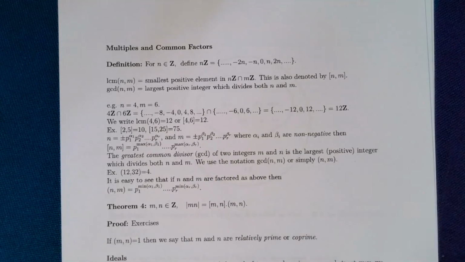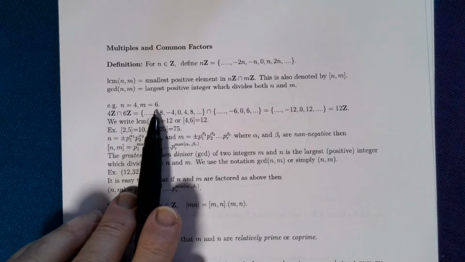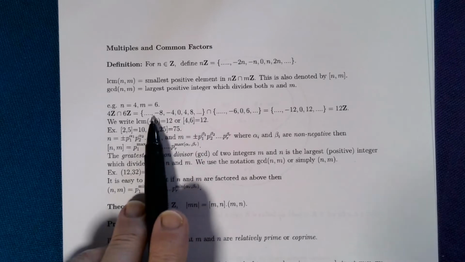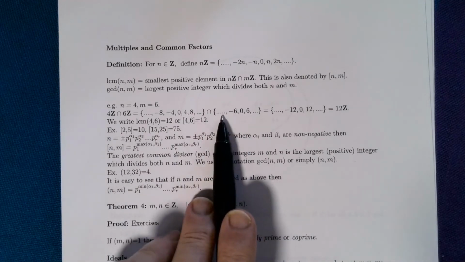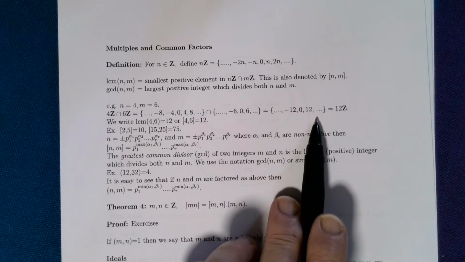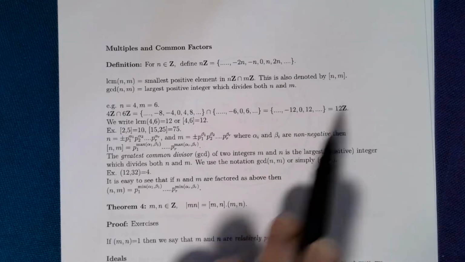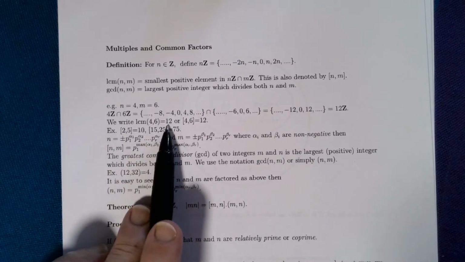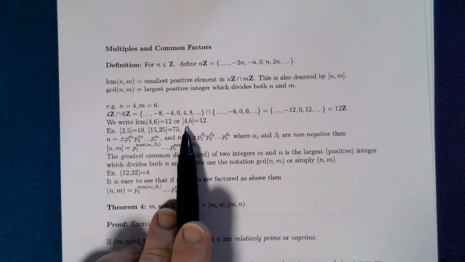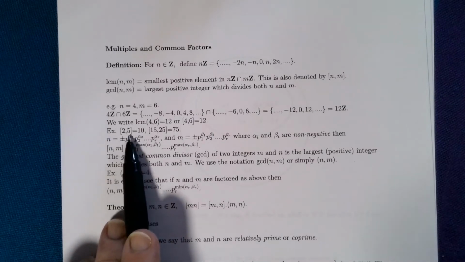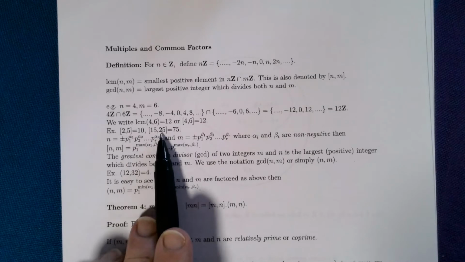So just as an example, if I take n to be 4 and m to be 6, then I take 4Z, so that's all the integer multiples of 4, intersect all the integer multiples of 6, and of course if you compare these two sets and take their intersection, you see that you get all the multiples of 12, which I can write as 12Z. So the LCM of 4 and 6 then is the smallest positive integer in this set, which of course is 12. Another way of writing this is [4, 6] is 12. Similarly, you can check the LCM of 2 and 5 is 10, as you would expect, and of 15 and 25 is 75, as you would expect.